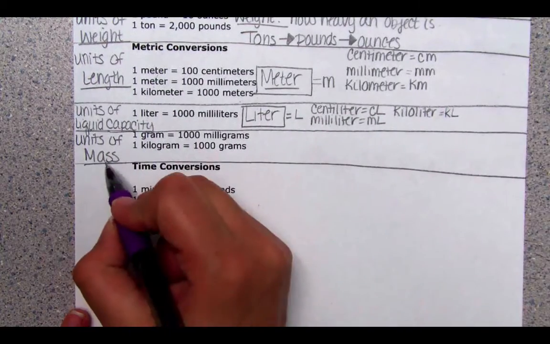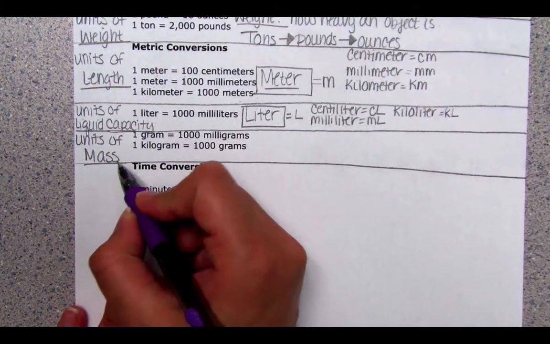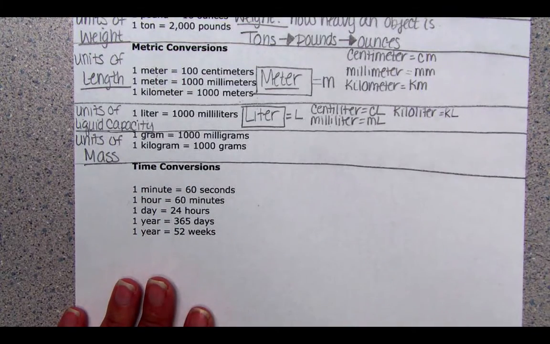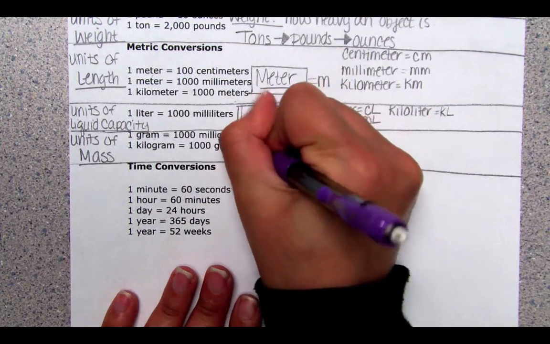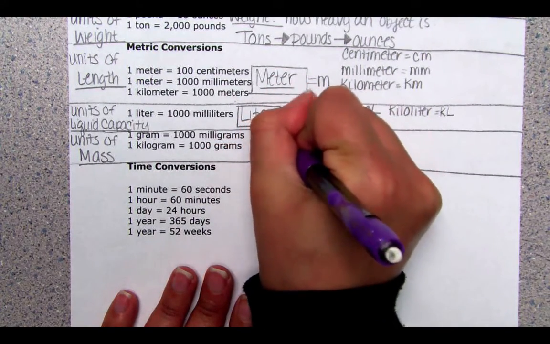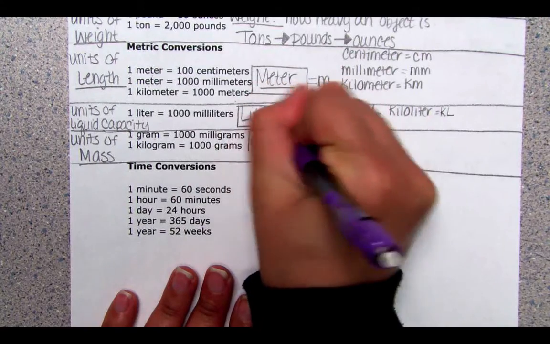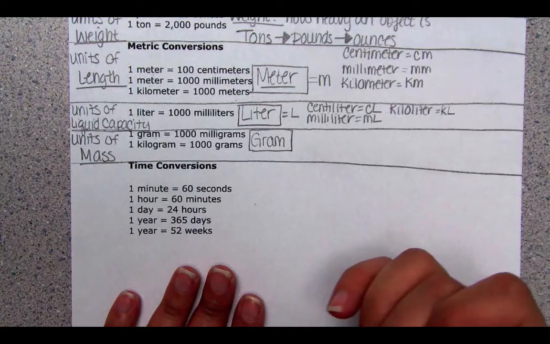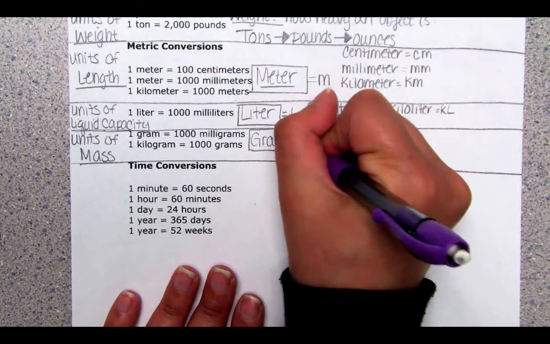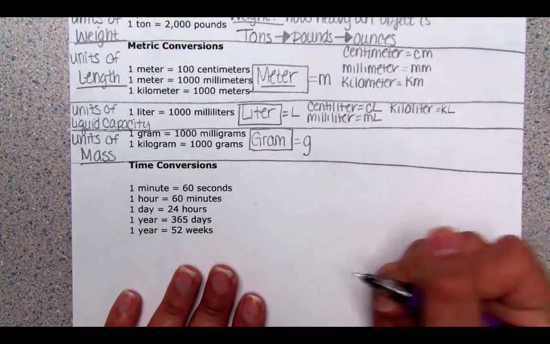Okay, so now we have units of mass. So remember, mass is the amount of matter in an object. Our base word is grams for mass. So that's our base word. So everything is going to be based on grams. So you're just going to have the word gram and there's going to be a prefix in front of it. And the abbreviation for grams is lowercase g.